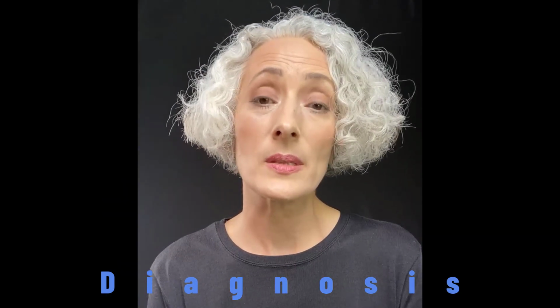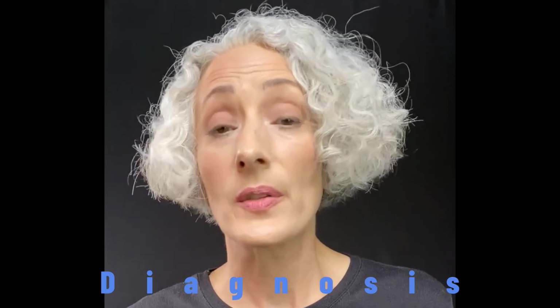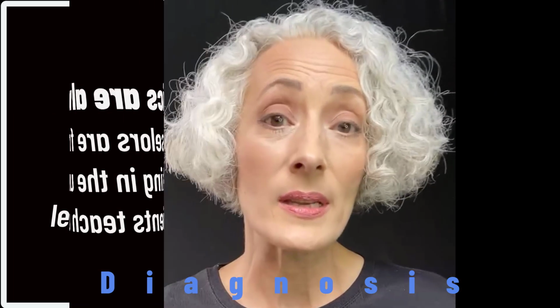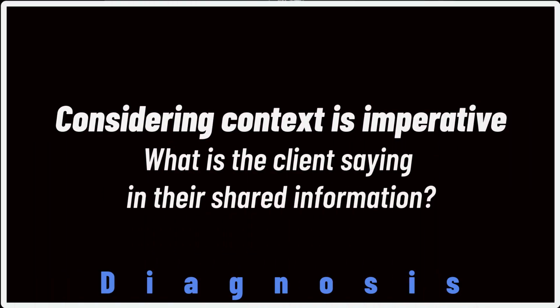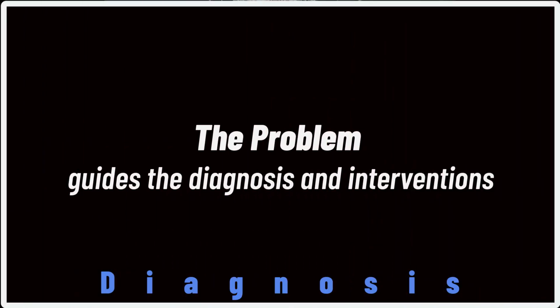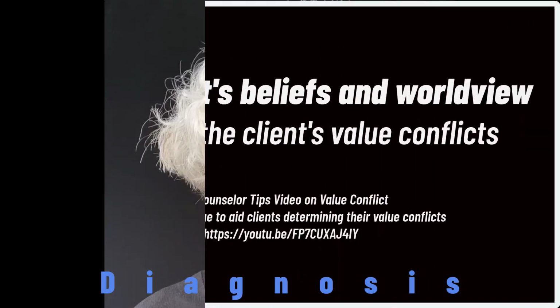Diagnostic process in counseling is a result of the counseling relationship. Here are some things we know about therapeutic relationships. They start with the unknown. It's all about getting to know the person, and diagnostics are always present. We examine information. What is the client saying in the context of the shared information? We want an accurate definition of the problem, allowing the problem to guide the diagnosis and intervention, not the other way around. Utilize the client's beliefs and their worldview.